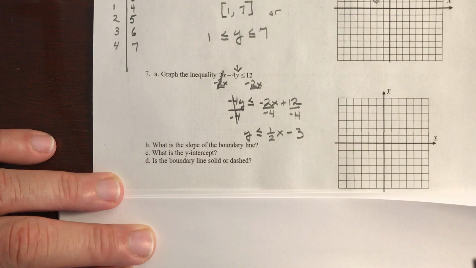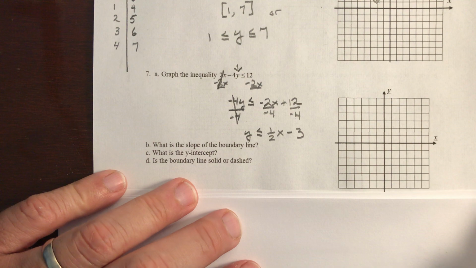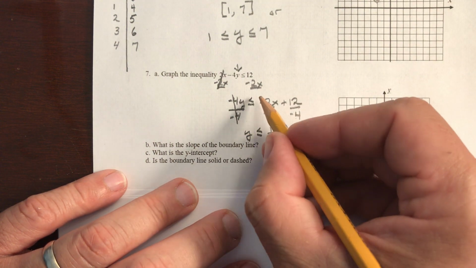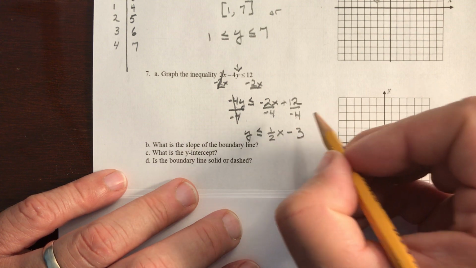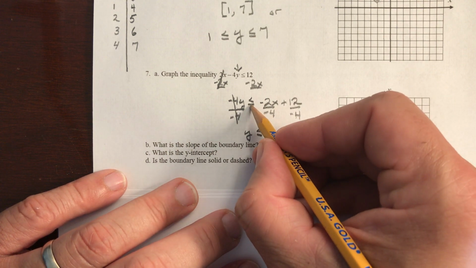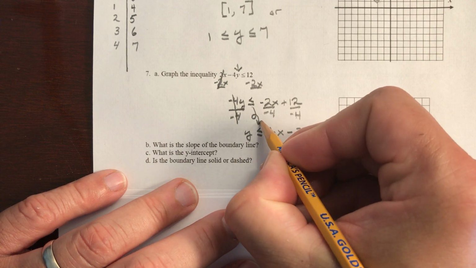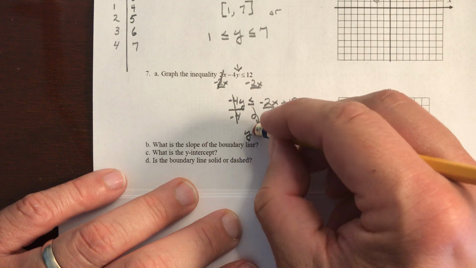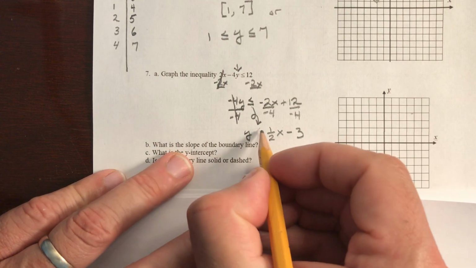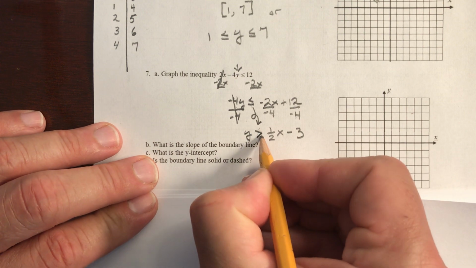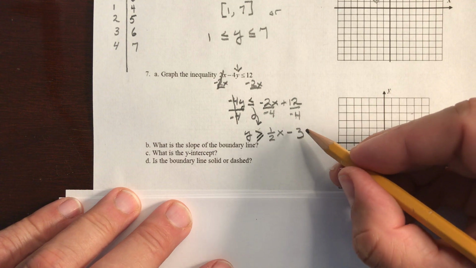So this is ready to graph, except I made one small mistake. I hope my students caught it. I divided by a negative. If you divide by a negative, something special is supposed to happen with this symbol. Do you remember? It has to switch its direction. So, if you want to get this right, make sure you don't fall for that. Okay, so let's change that to greater than or equal to. Okay, so now this is ready to graph.